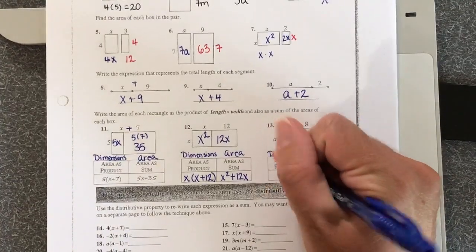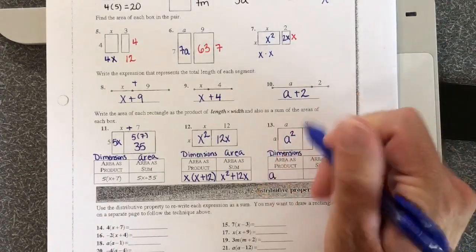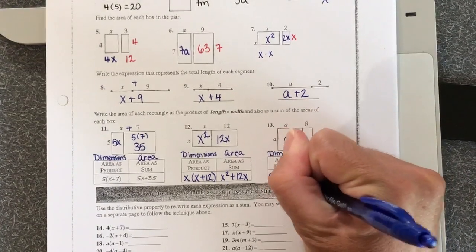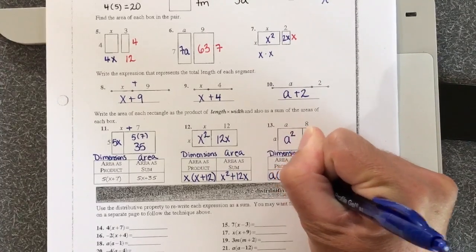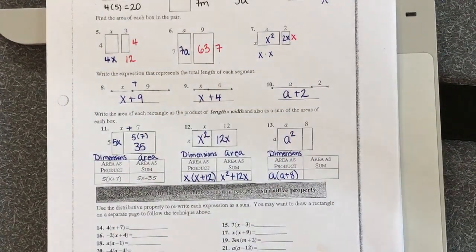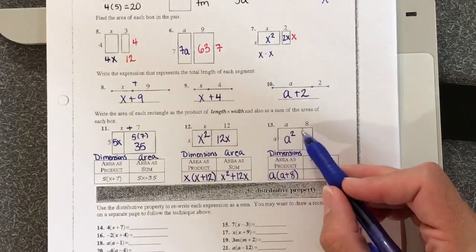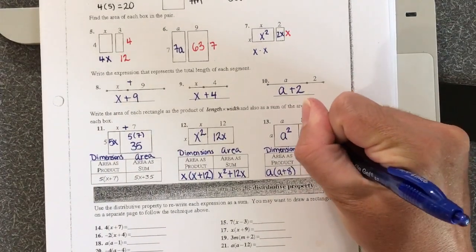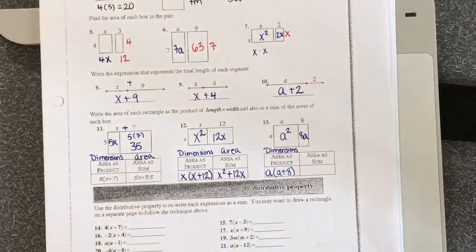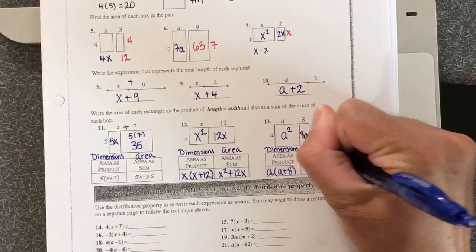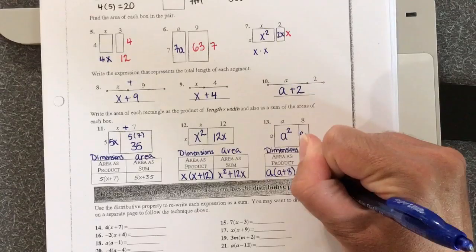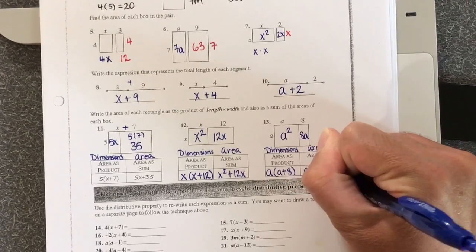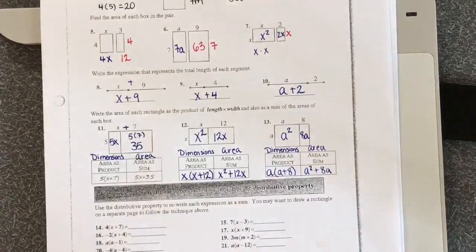My dimensions are a height of a and a length of a plus 8, getting ahead of myself. So now let's talk about the area. A height of a and a length of a is a squared. A height of a and a length of 8 is 8a. So my area is a squared plus 8a.